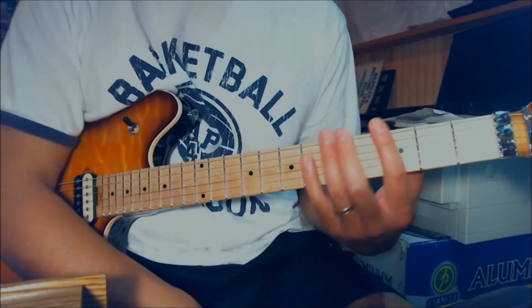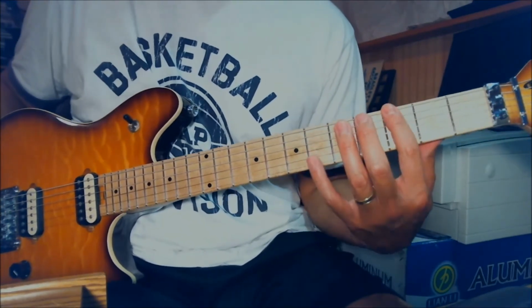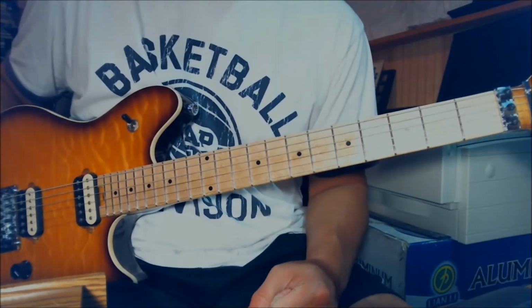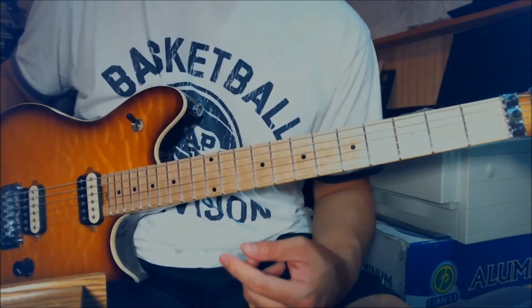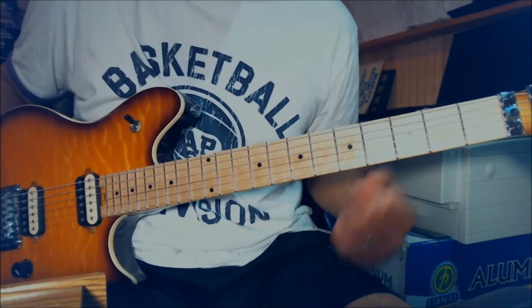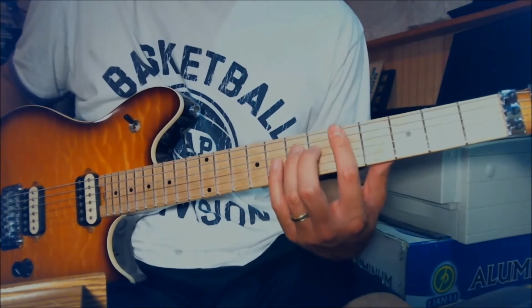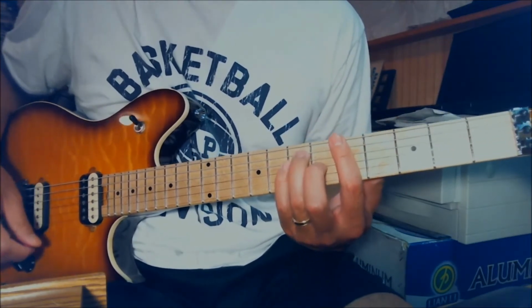Now, if you're playing the chord on the low E string, the fingering is a little different, but it's the same concept. If you grasp how you construct the chords, you can do the same thing on the low E string. So let's take the A power chord at the 5th position as your example.